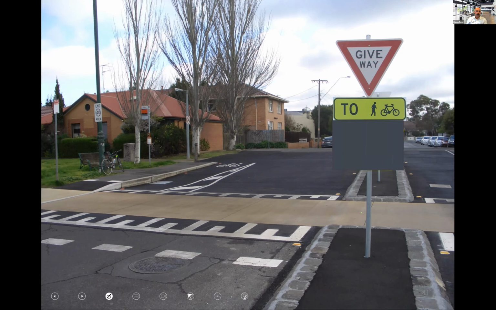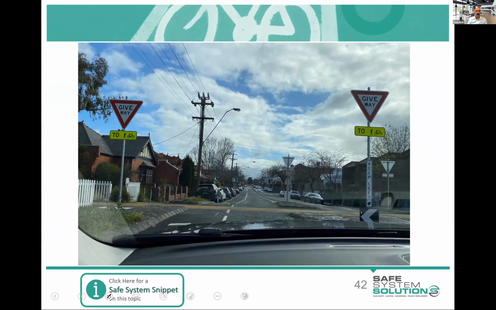So what this is, probably the next photo is a better one from there, is that this is the shared path. You're creating an intersection, essentially, and the shared path is the priority. Just almost think of the shared path as a road, and this is a normal intersection.